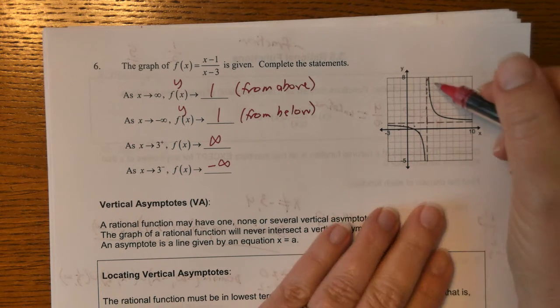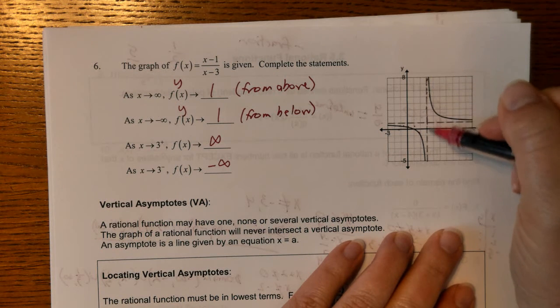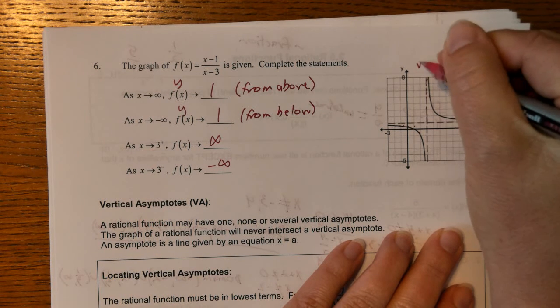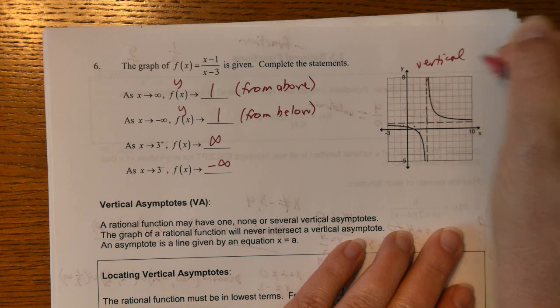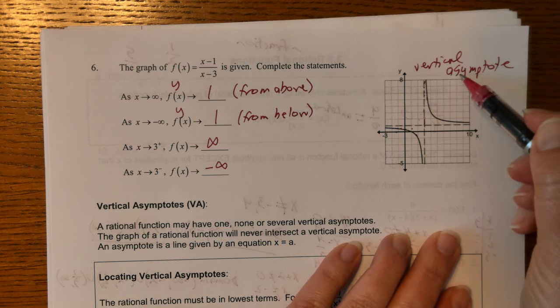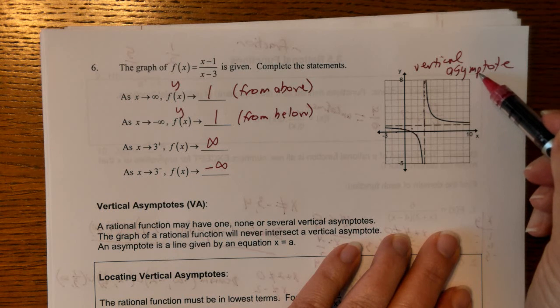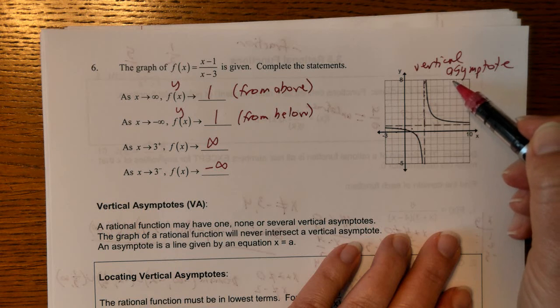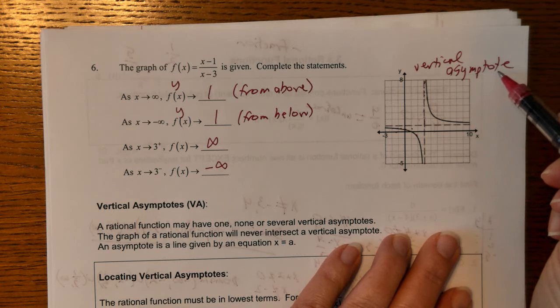We call, like I mentioned, this little dotted line here at x equals 3, we call that a vertical asymptote. Notice how asymptote is spelled. It's only got one S, but it's got this extra P in there, which is weird. But that P is silent, so we pronounce this asymptote. Okay?